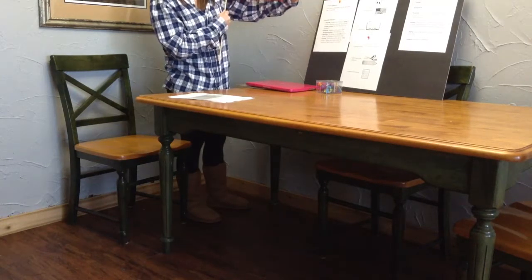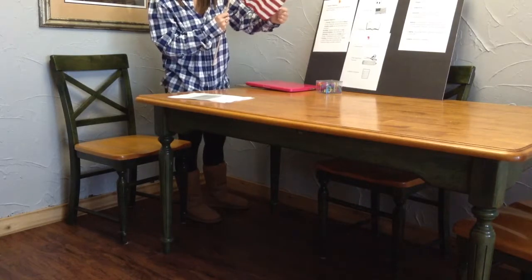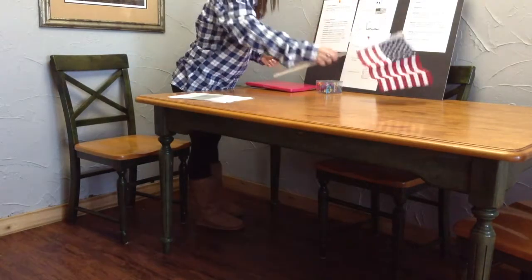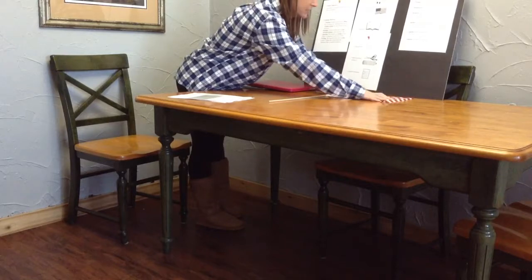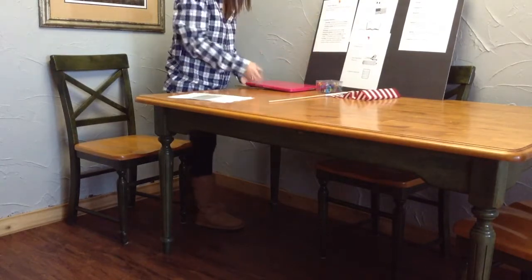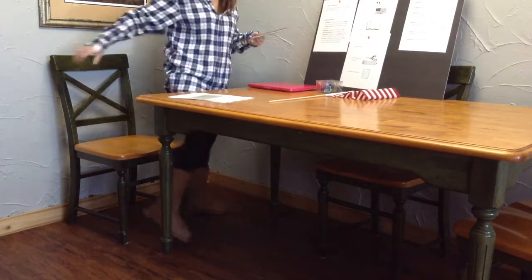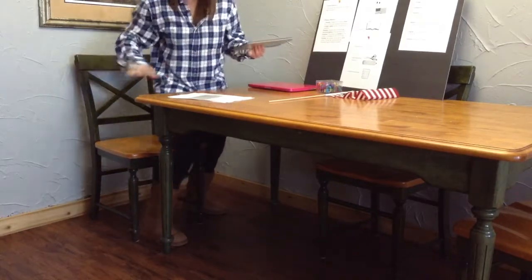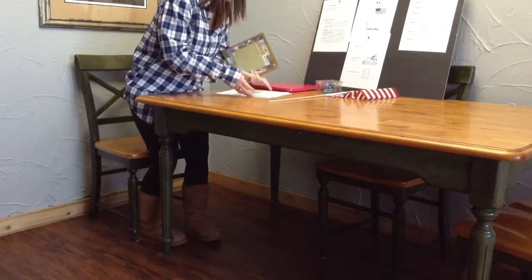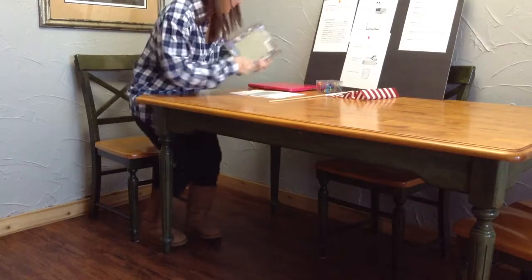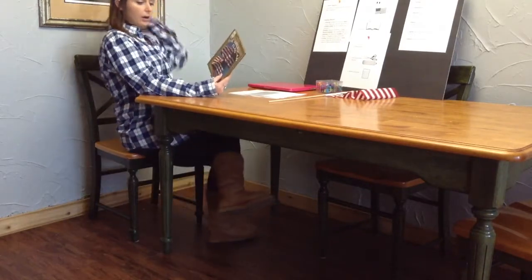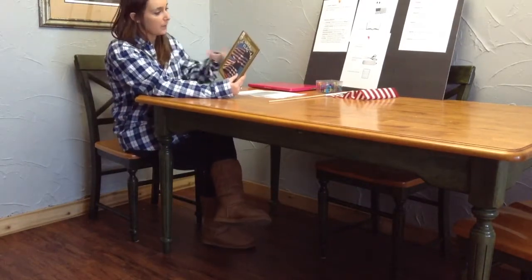So I want everyone to very quietly come gather around Miss Stevens' chair. Like we always do, sit in your spot, please, on the carpet. And we're going to read our story for the day. Everybody, I want voice levels at a 0, please. And let's look at our American flag book.